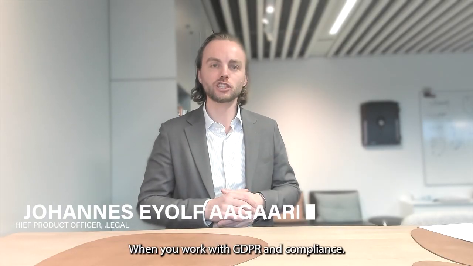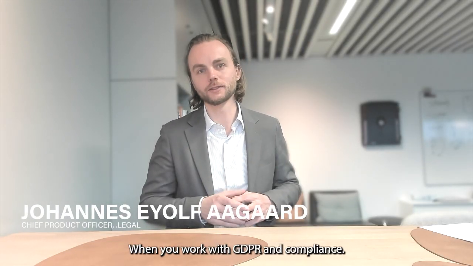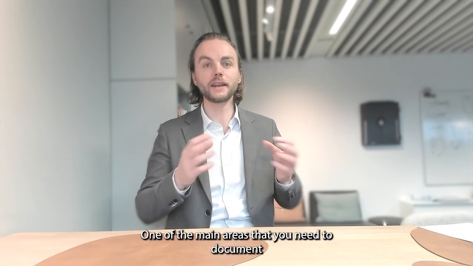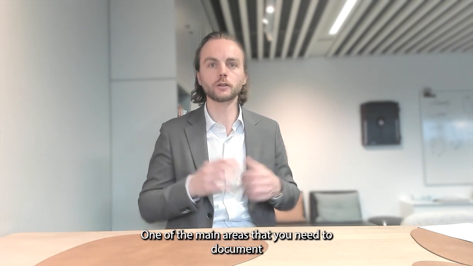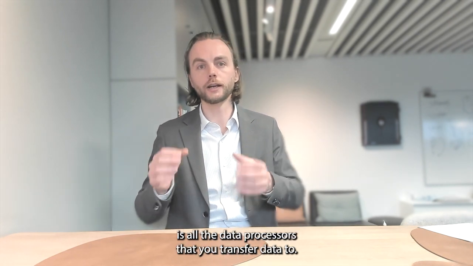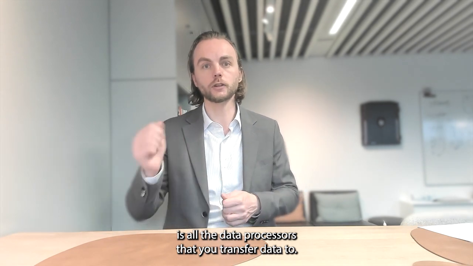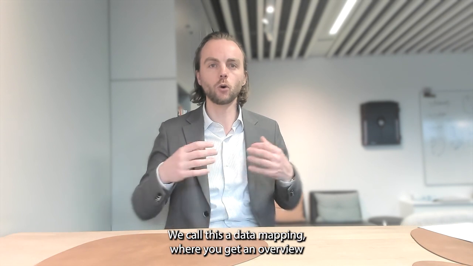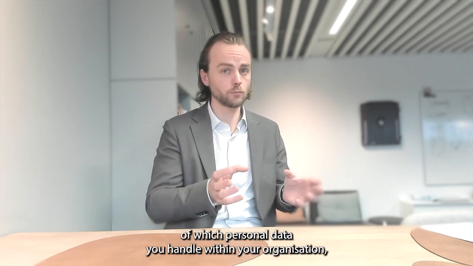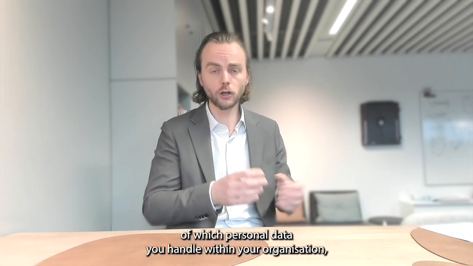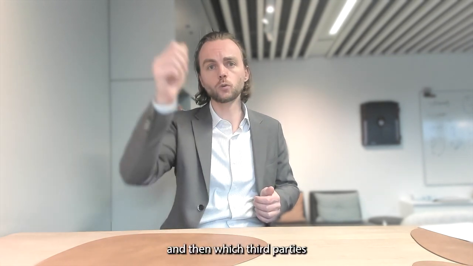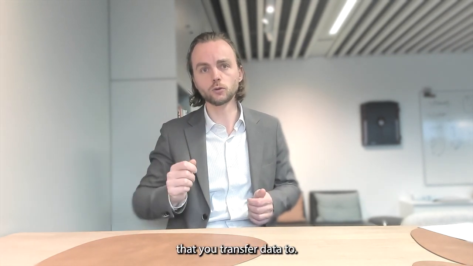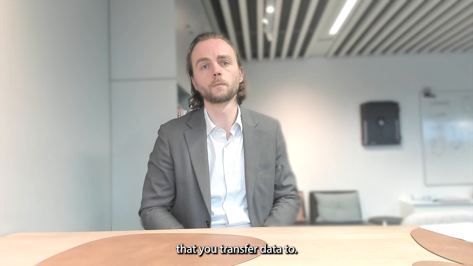When you work with GDPR and compliance, one of the main areas that you need to document is all the data processors that you transfer data to. We call this a data mapping, where you get an overview of which personal data you handle within your organization, and then which third parties that you transfer data to.